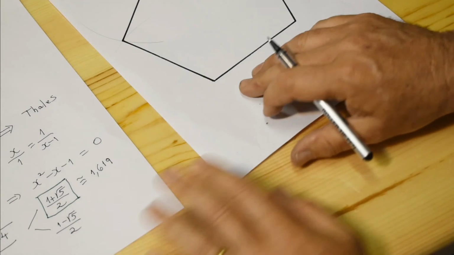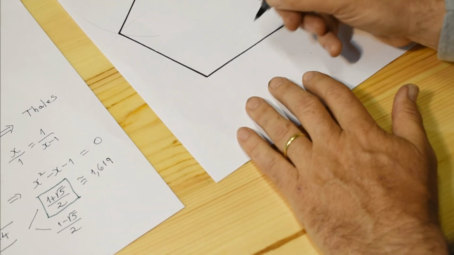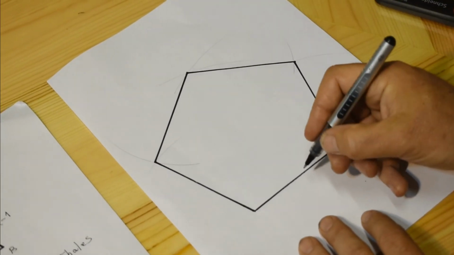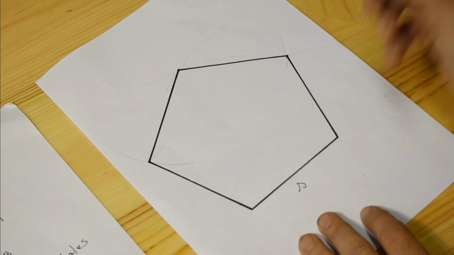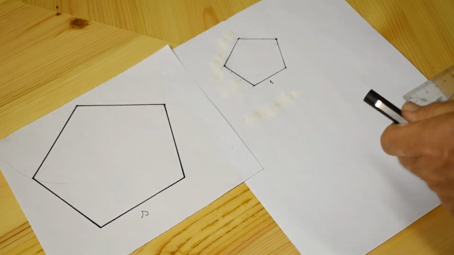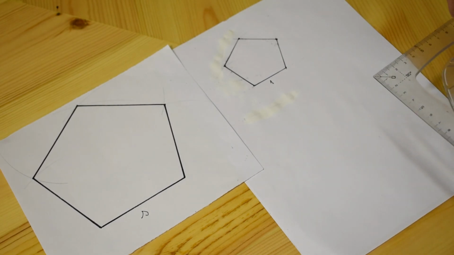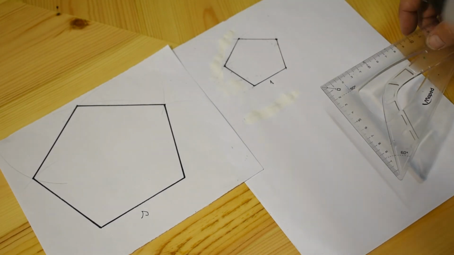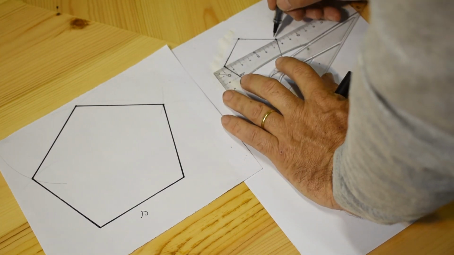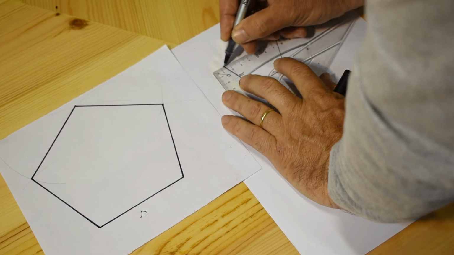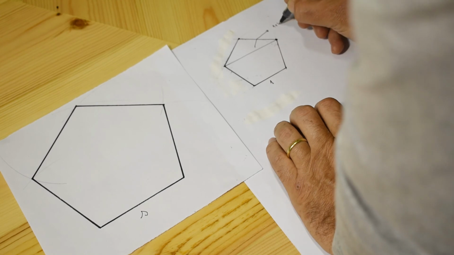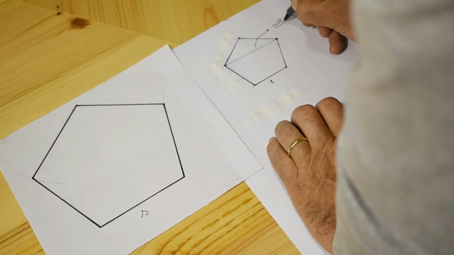If we want to generalize, let's say this is not 1, it's side S. We have deduced that if the regular pentagon has a side of length 1, the diagonal is the golden number, 1 plus square root of 5 divided by 2.